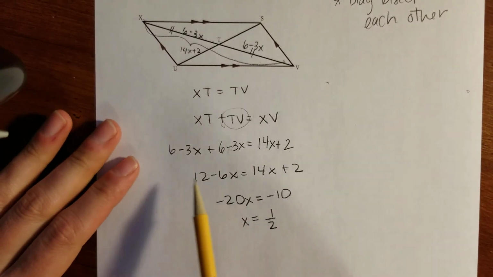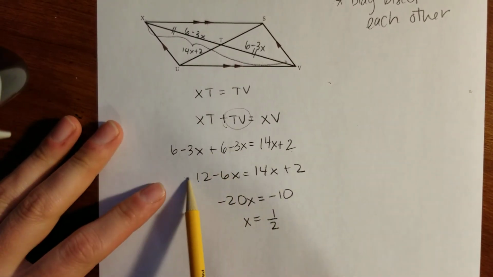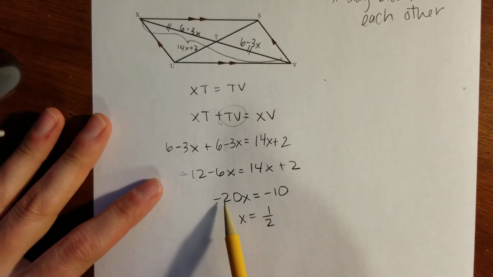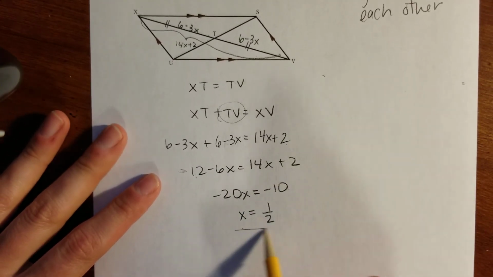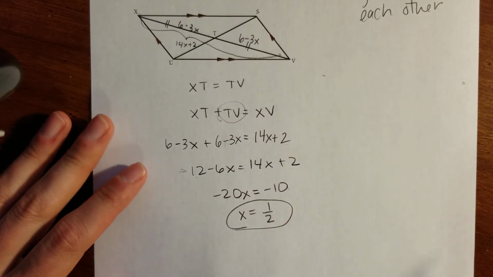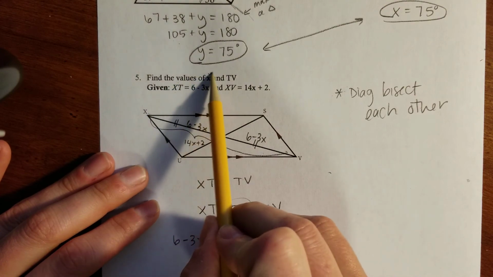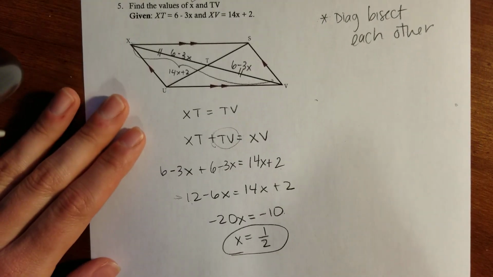All right, so I went ahead and solved it. I just added my like terms together for this step, and then I subtracted 14x and subtracted 12x, got negative 20x equals negative 10. So x equals 1/2. All right, so let's look at what we were asked to do. Find the value of x, done. So x is equal to 1/2.